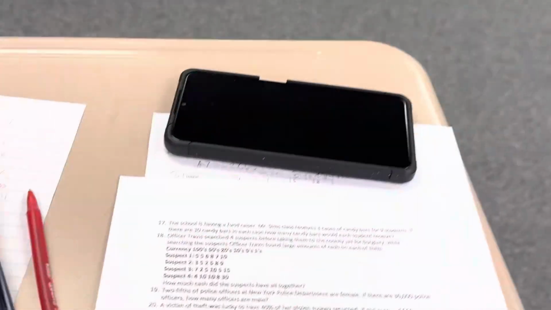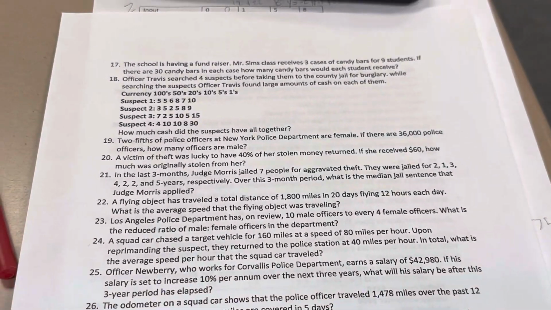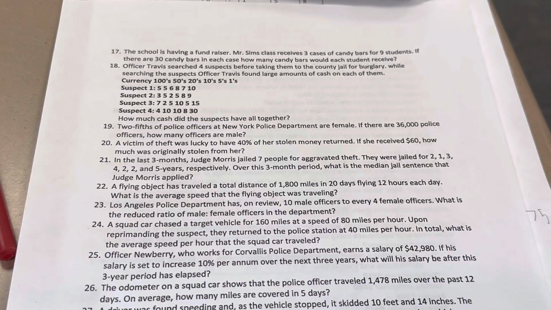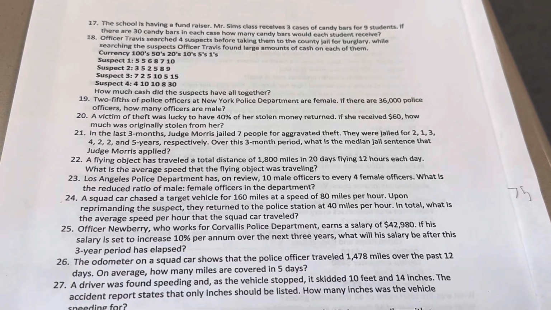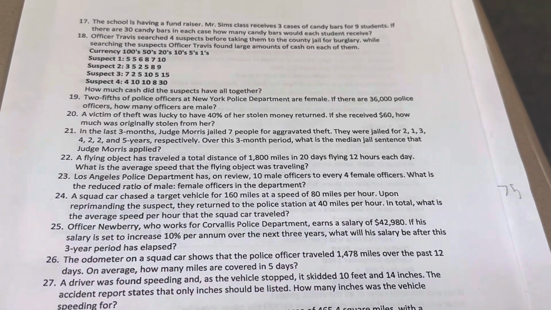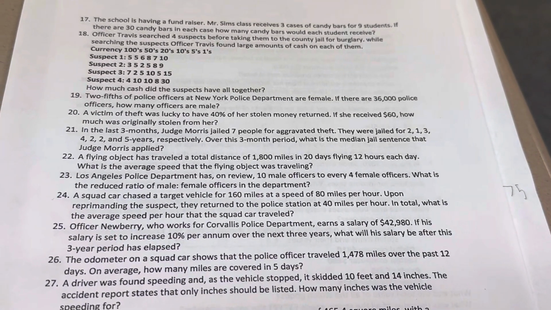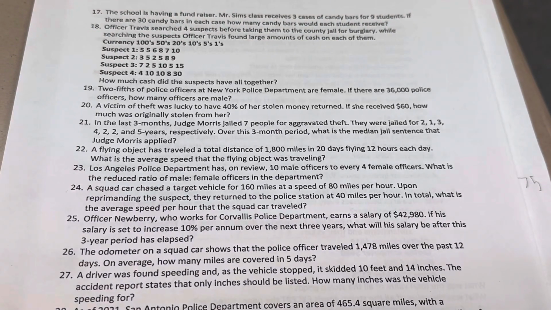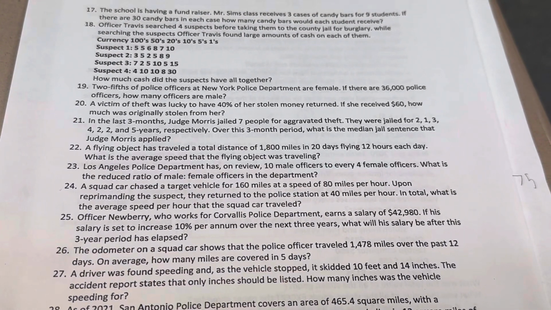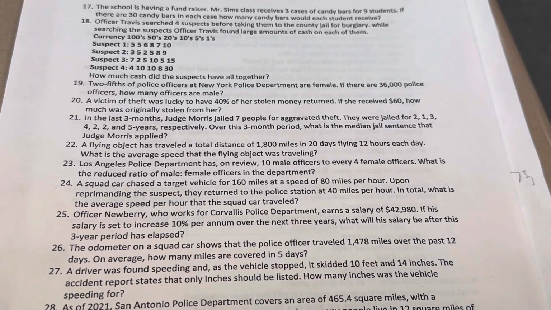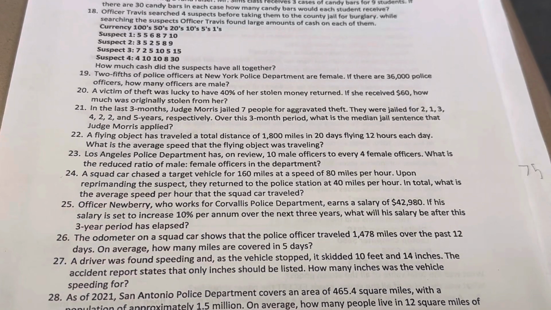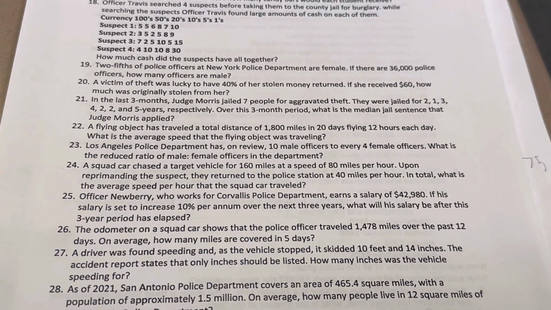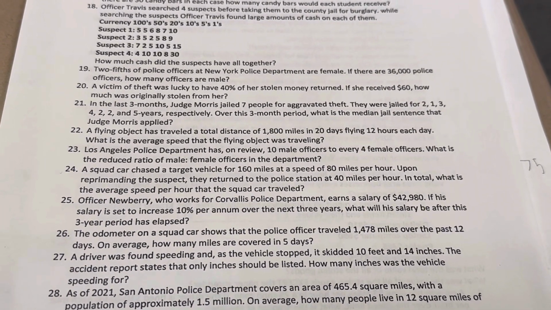Okay, next one. What number are we on? 22, right? A flying object has traveled a total distance of 1,800 miles in 20 days, flying for 12 hours per day. Okay, for each day. What's the average speed the flying object was traveling?